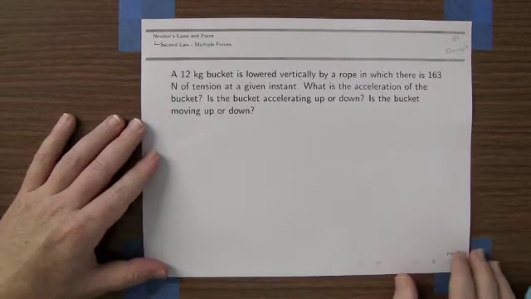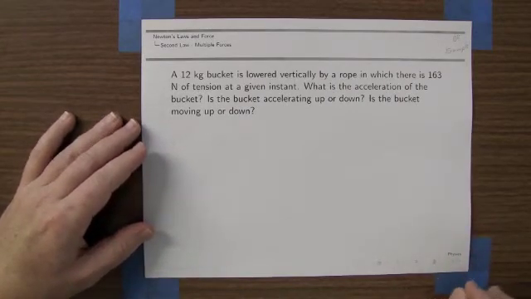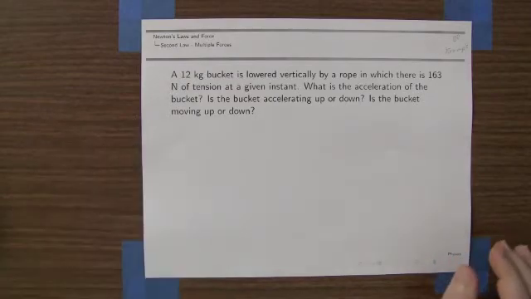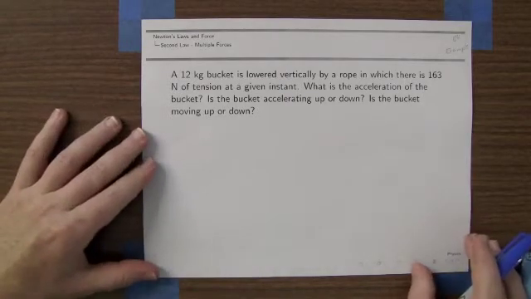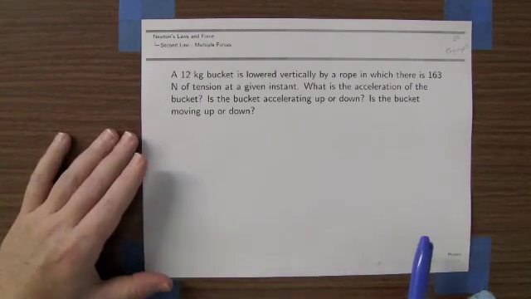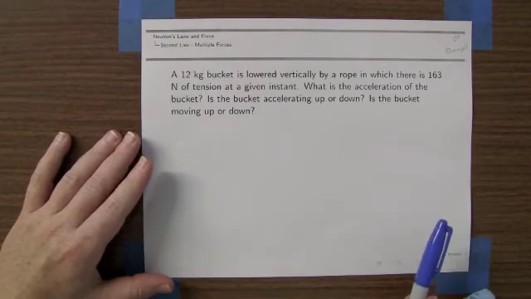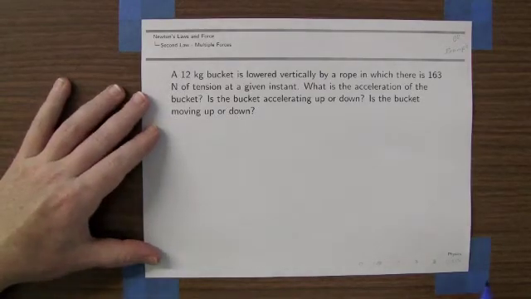Alright, the next one that I would like to look at with you as an example problem is this one. And the setup again is very similar, but there is some interpretation that will take place at the end. We now have a bucket being lowered vertically by a rope. There is 163 newtons of tension in the rope at some particular moment in time. And so we need to find the acceleration of the bucket and then answer some questions related to that.